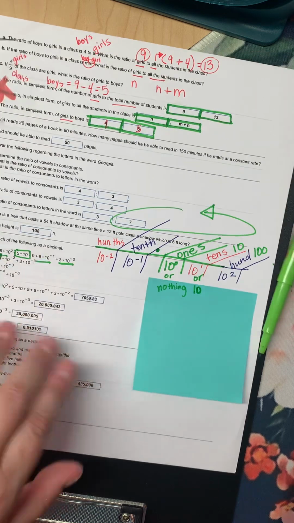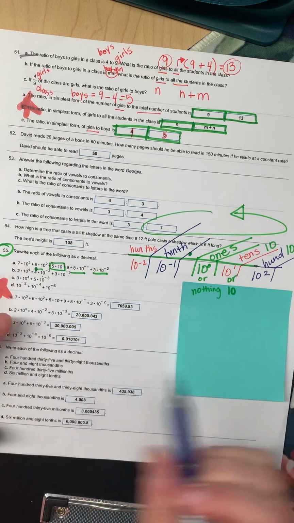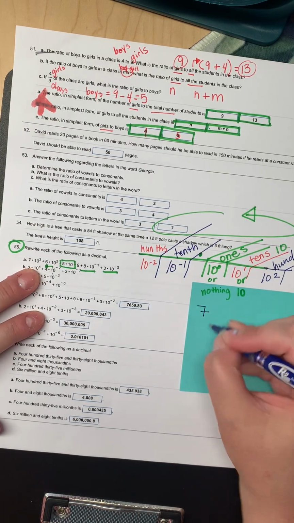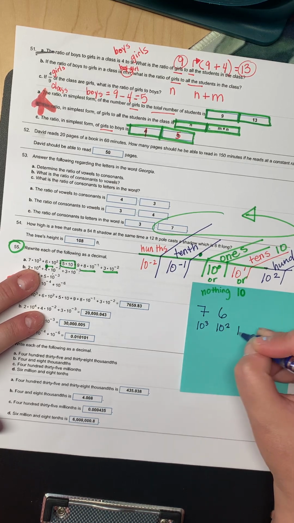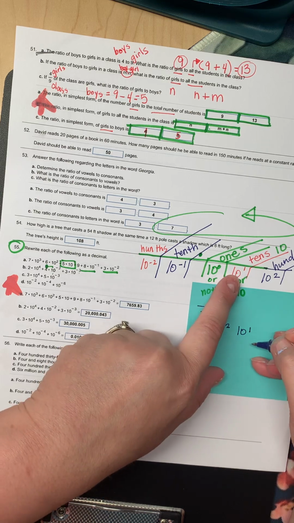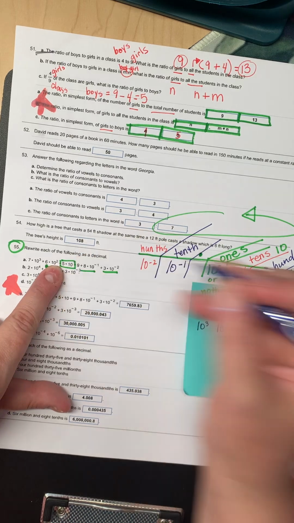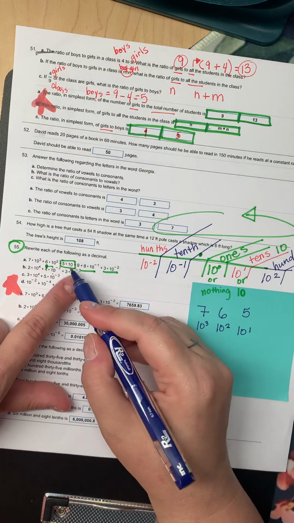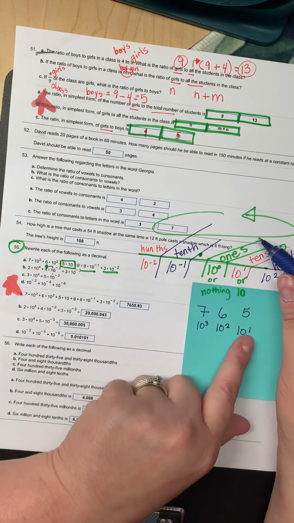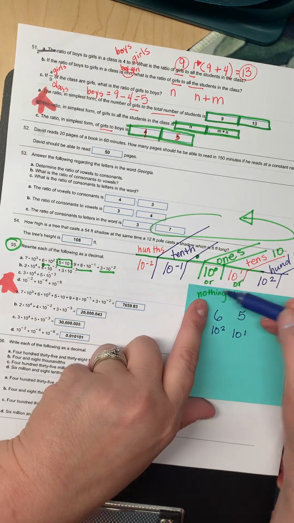Okay, so let's come up with part A. Part A says we're going to have a 10 to the 3rd, and we're going to have a 7 in its spot. Then in 10 squared, we're going to have a 6. Then in 10 to the 1, which is the same thing as 10, part A says we have a 5 with it. Then our next spot is 10 to the 0, or just nothing.